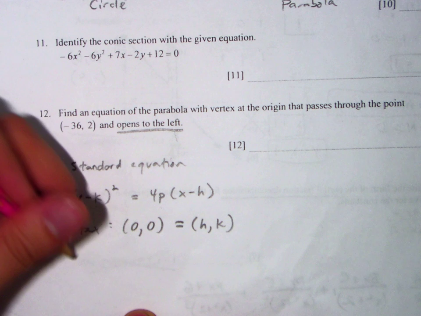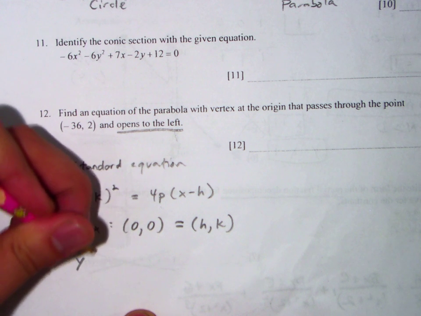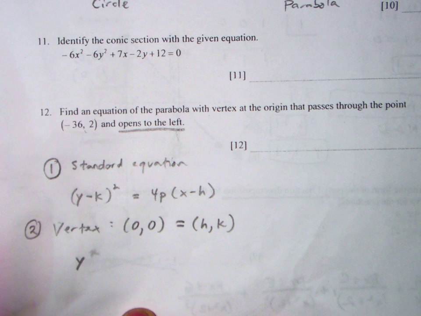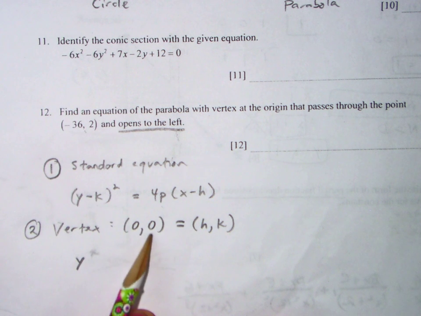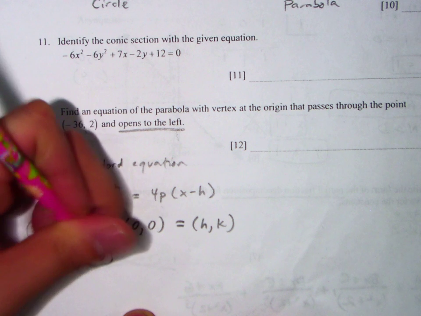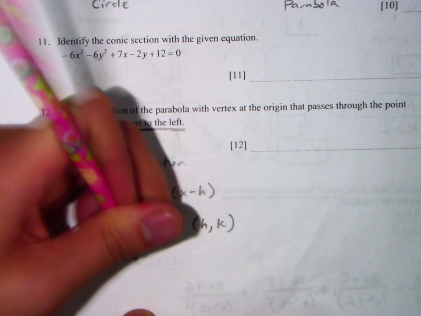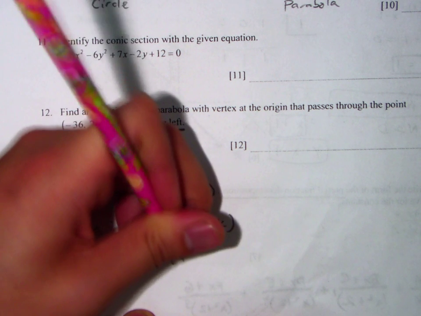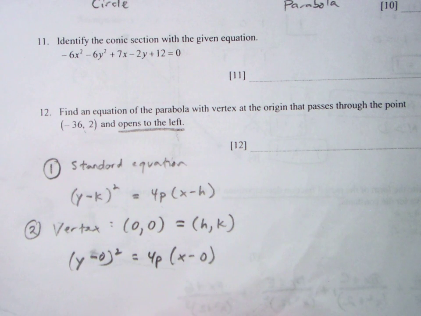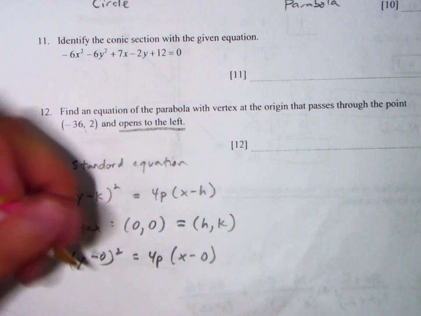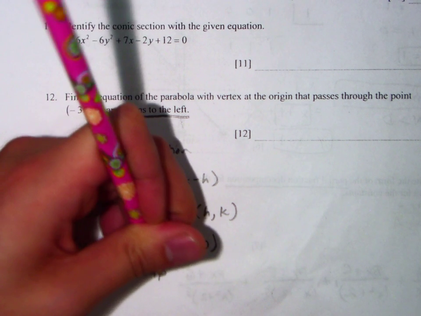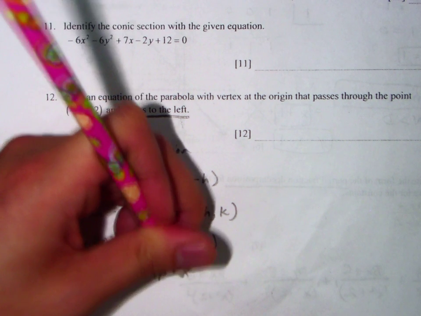Therefore, we know our equation so far is going to be y squared. No, let me not skip a step here. Because I know k is 0 and h is 0, we're going to put (y - 0)^2 = 4p(x - 0). Okay, I can simplify that a little bit. So I have y^2 = 4p times x.